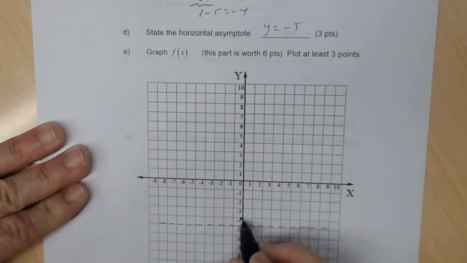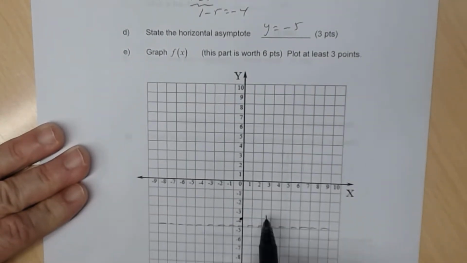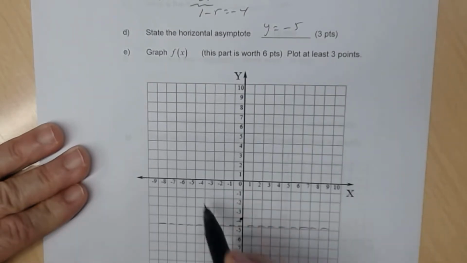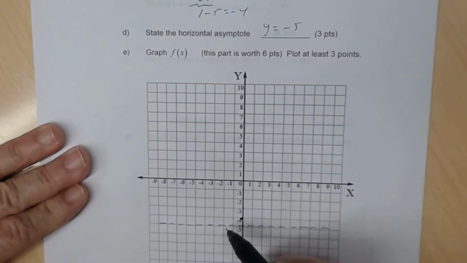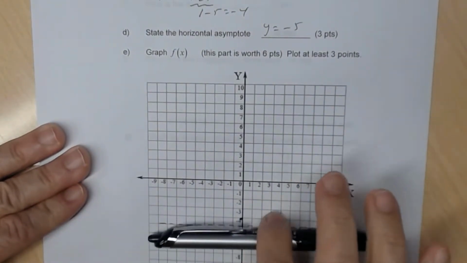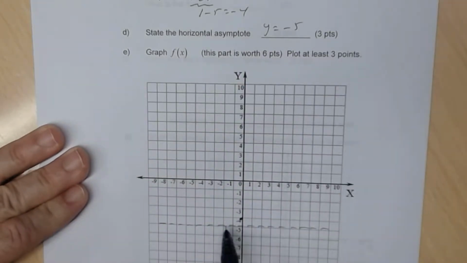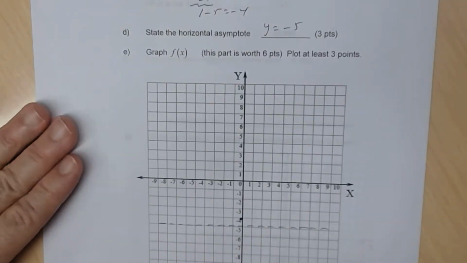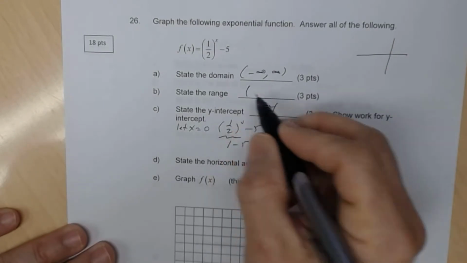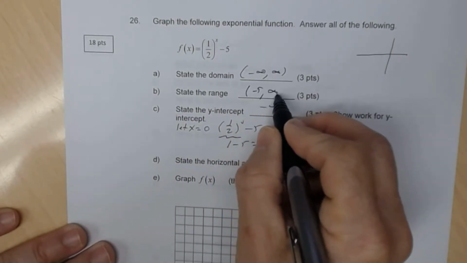So that's here. So you'll notice that since the y-intercept's above the horizontal asymptote, my graph's going to be above the horizontal asymptote. We can discuss this in a little while. So the range, though, will be from -5 all the way to infinity. Now, since the graph never touches the horizontal asymptote, we're going to use a parenthesis, not a bracket. So it'll be parenthesis -5 to infinity.